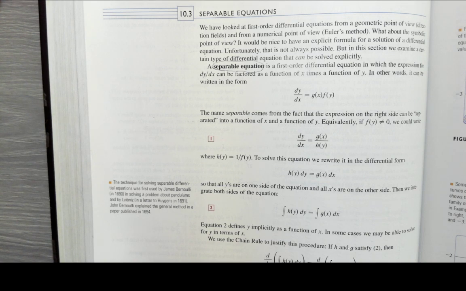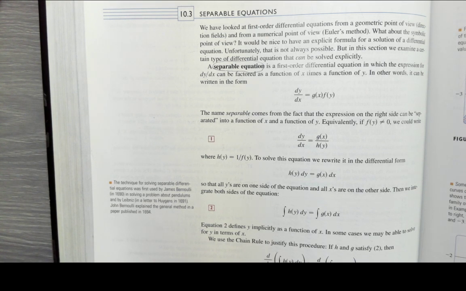Okay, hopefully you had time to copy that down. It says the name separable comes from the fact that the expression on the right side can be separated into a function of x and a function of y. You can see that's what we're looking for: a function of x and a function of y. They get a little bit confusing from here, and I don't need you to copy any of this down. I think they overcomplicate the wording a little bit, but obviously it's the correct definition.